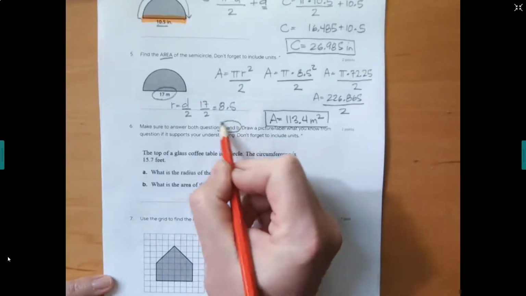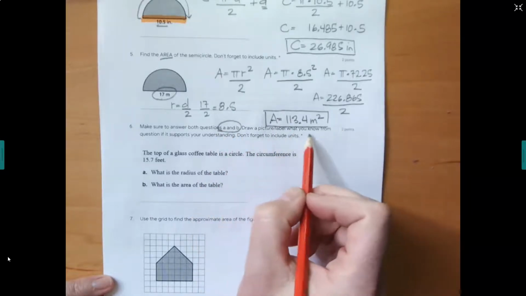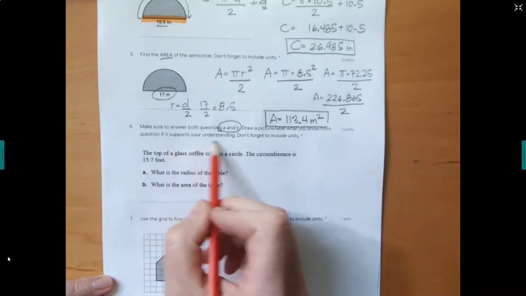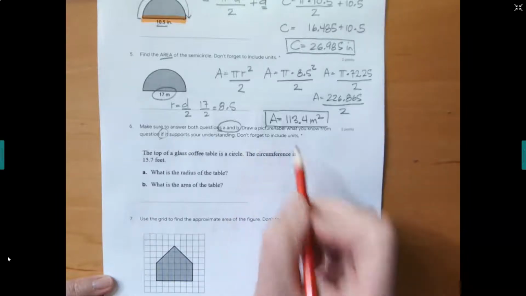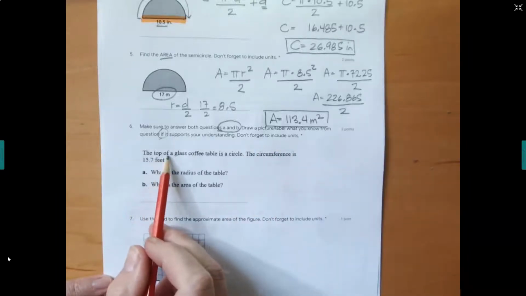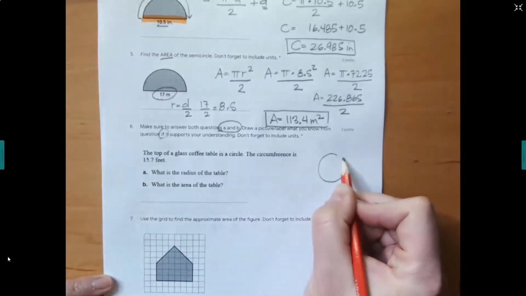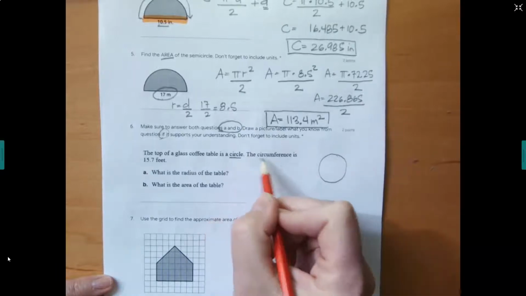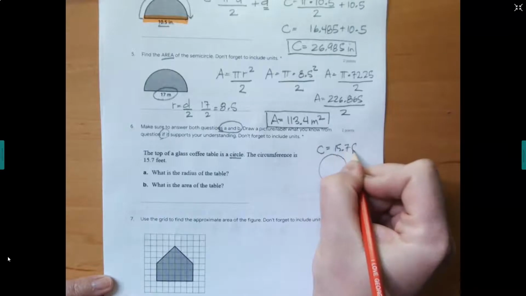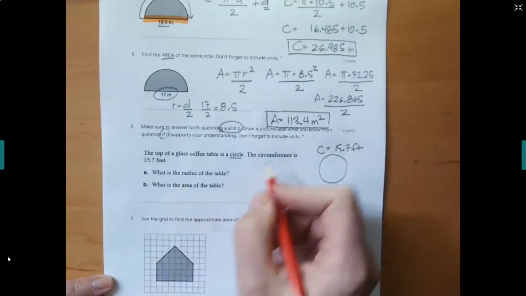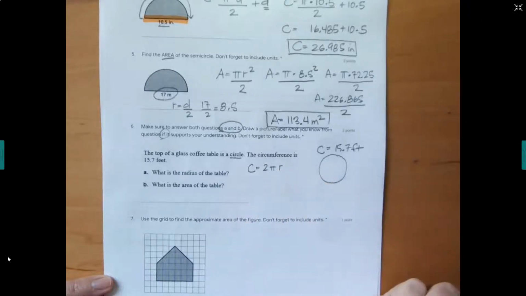I try to make it seriously obvious when you have to answer more than one thing. Alright, draw a picture, label what you know from the question if it supports your understanding. So if means it's possible. If you want to do it, you can do it. Don't forget to include units. So I have a table, the top of a glass coffee table. So it is a circle. So I'm going to draw a circle. That's what I know. The circumference, so C equals 15.7 feet. What is the radius? Well, I have circumference equals 2 pi r as a formula that I can use.